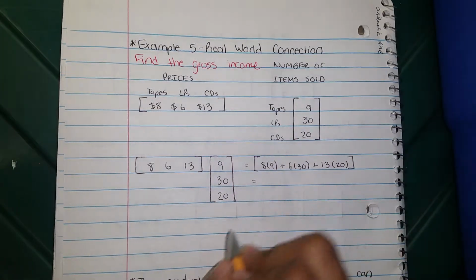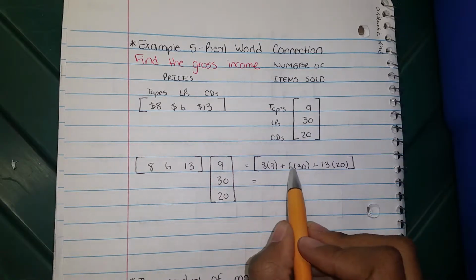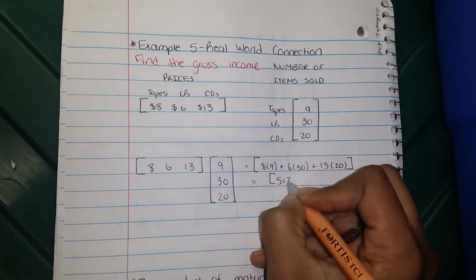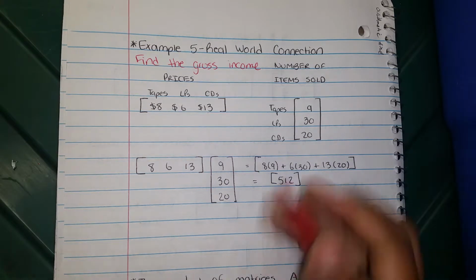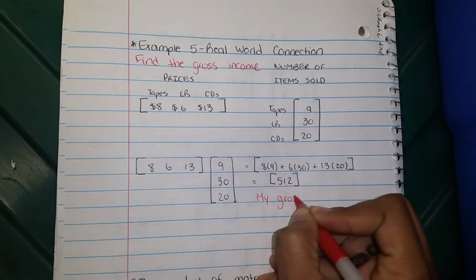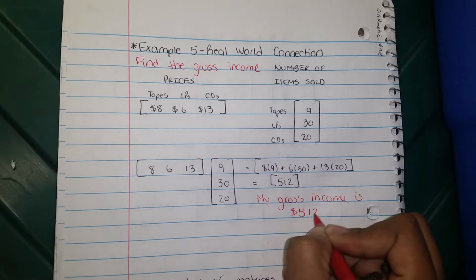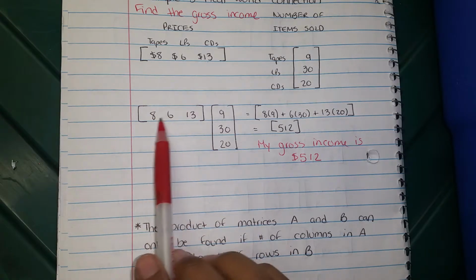And when I add all of this up, I have 8 times 9, which is 72. I have 6 times 30, which is 180. And I have 13 times 20, which is going to give me 260. And when I find all of this, I'm going to get 512. Which again, considering that this is a real life problem, we're going to have a real life answer. My gross income is $512.